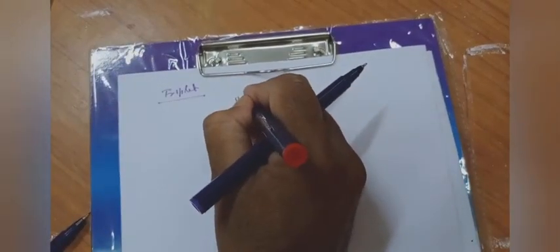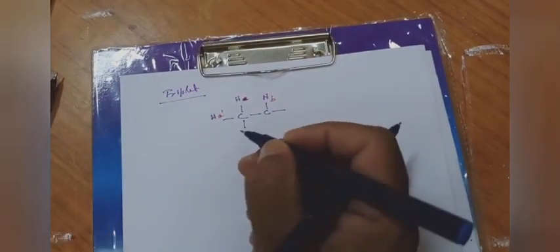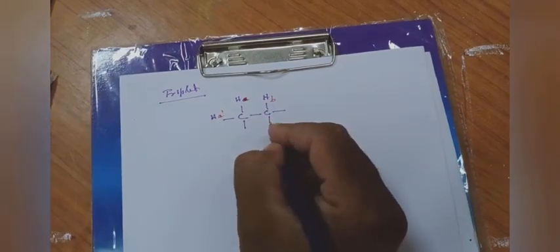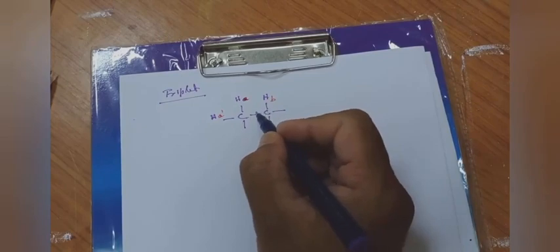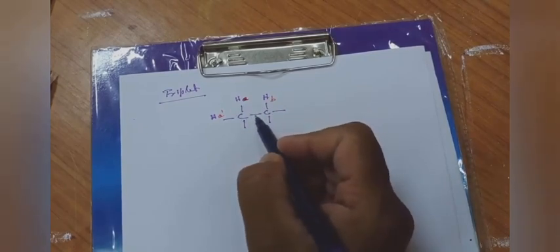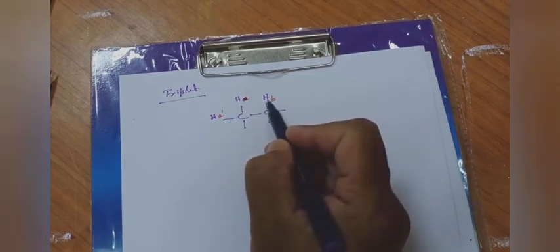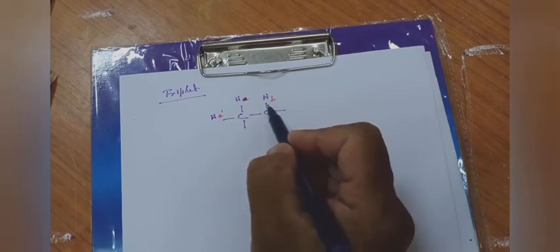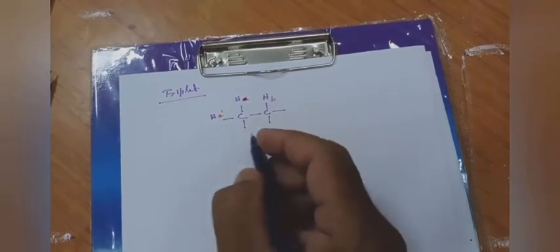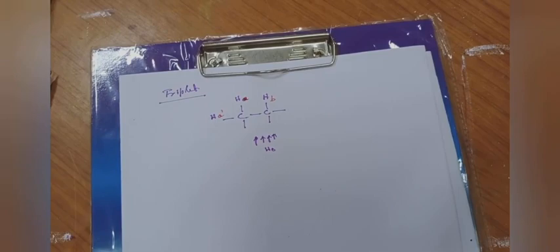This is Ha and this is Ha dash. The two protons are attached to Hb and separated by 3 sigma bonds: 1, 2, 3. And this is the direction of the applied magnetic field.